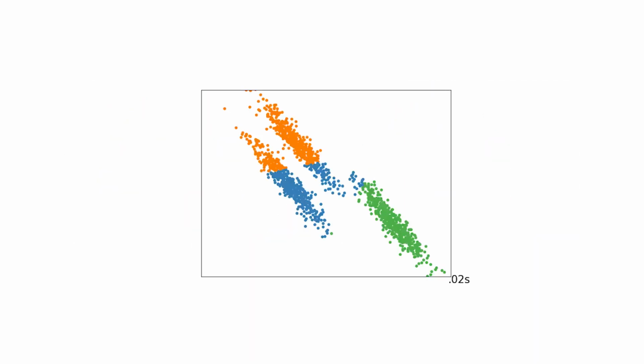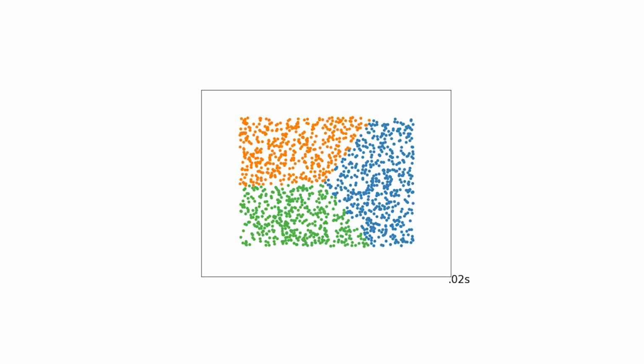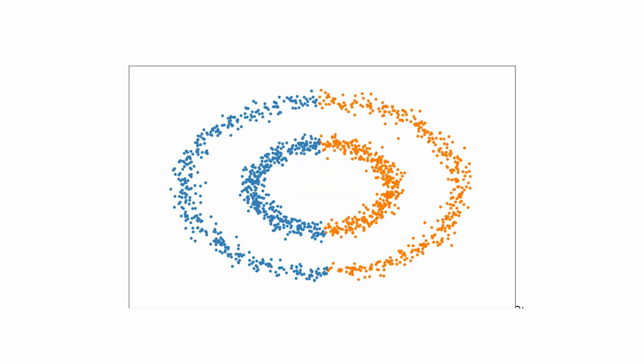Another characteristic of the K-means is that it tends to work very well when the clusters are spherical, but when the clusters have a different shape, because it's trying to use the Euclidean distance in search for spherical clusters, it doesn't work that well.